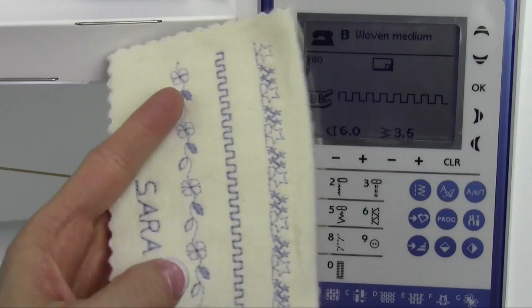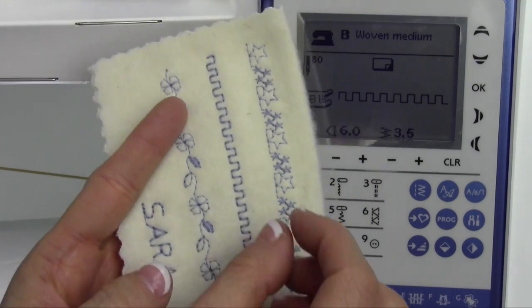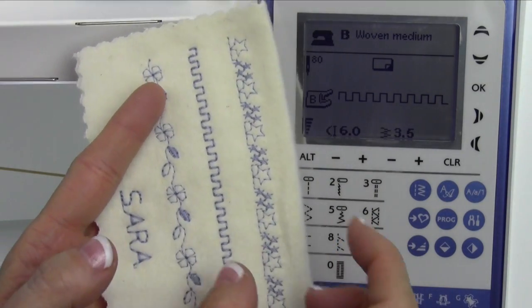There it is. That's my favorite stitch. I just like the way it looks. You could actually make it wider, longer, and a little bit bolder.